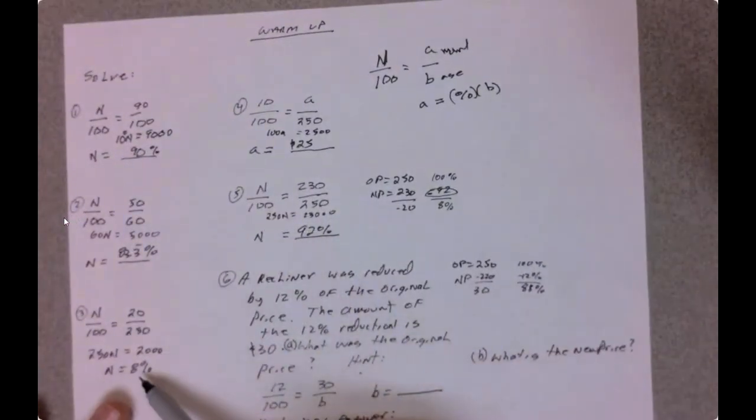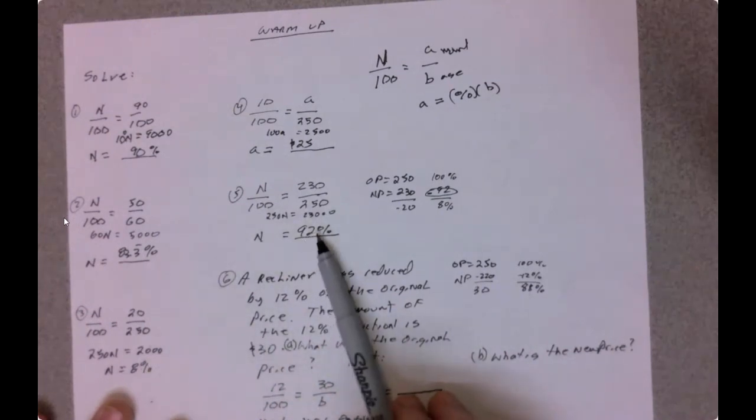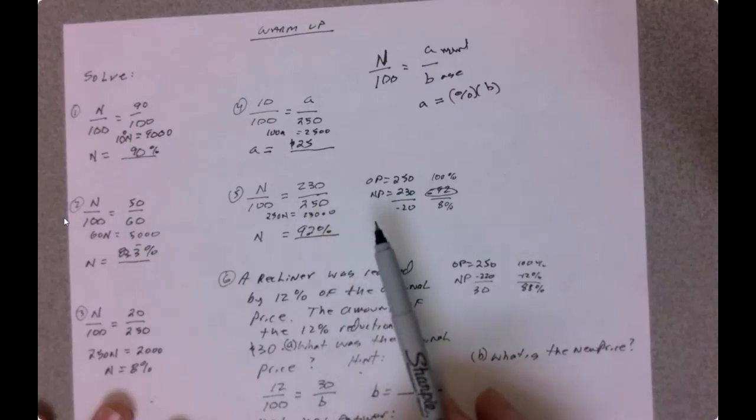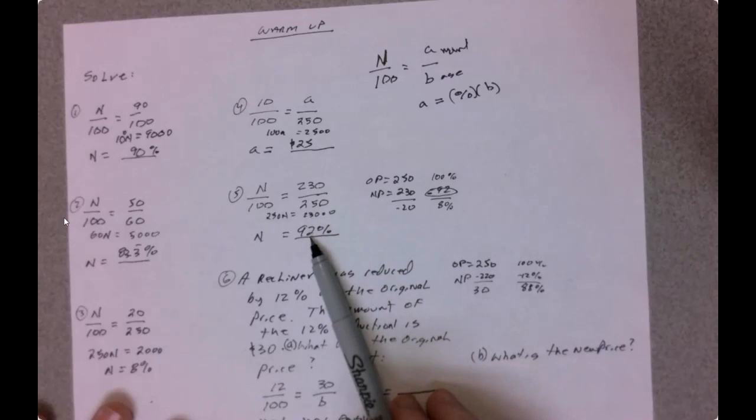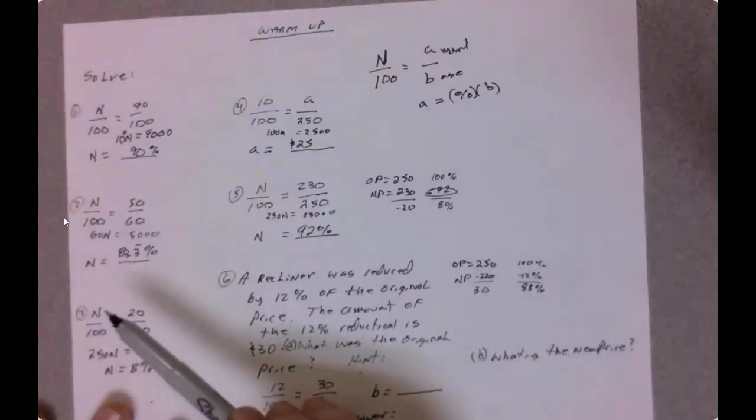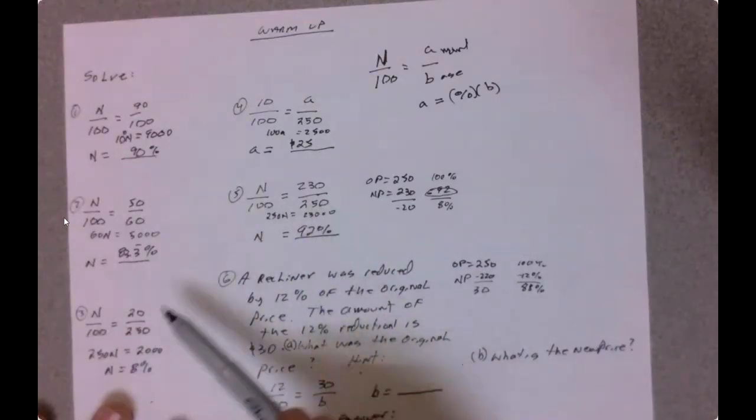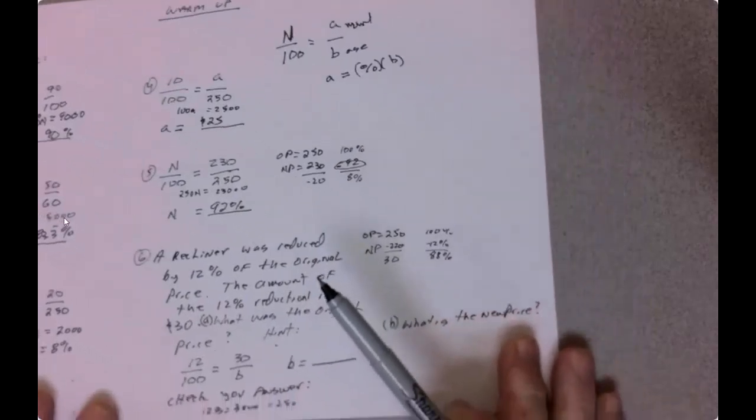Now that shouldn't surprise you, should it? If it was reduced by 8%, think that through, therefore the new price must be 92% of the original price. Does that make sense? If I take 92% and add 8%, I get 100%, and I come back to what the original price of $250 was.